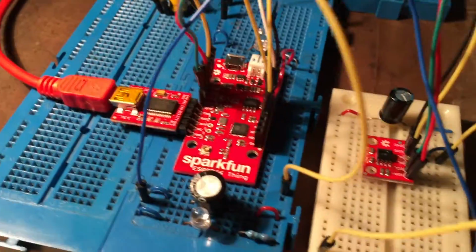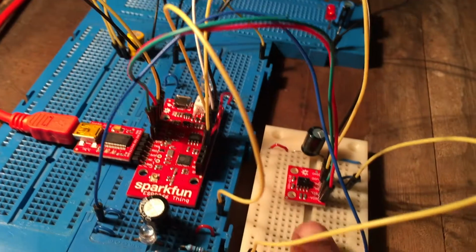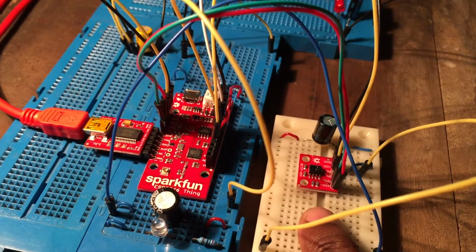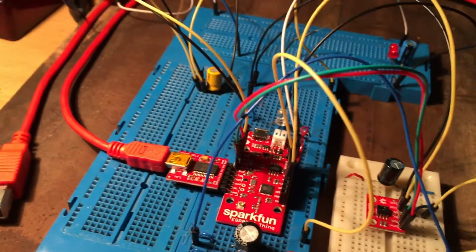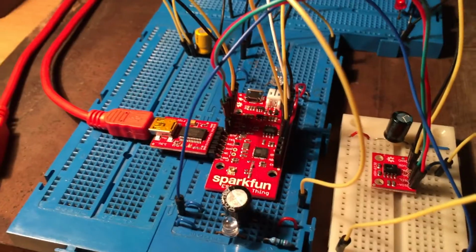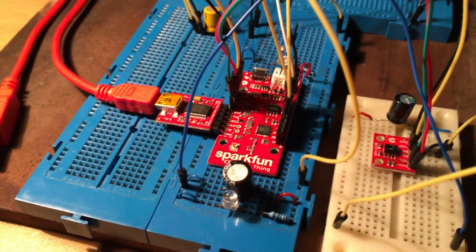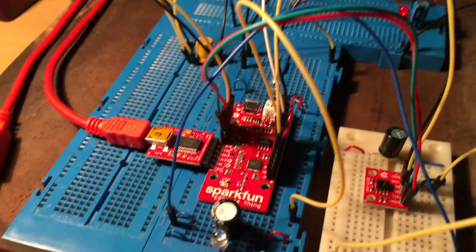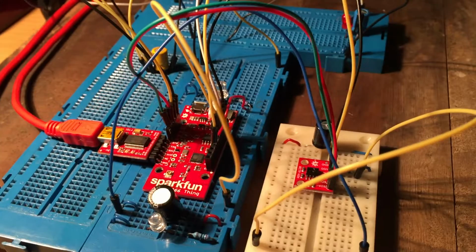The whole point of this exercise is to be able to get some data off this humidity and temperature sensor by Honeywell. The ESP8266 is really great because it has Wi-Fi and Bluetooth all on board, but I only care about Wi-Fi right now, and I can get the sensor data up into the cloud. So without further ado, let's get into it.